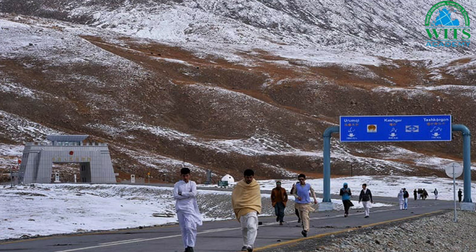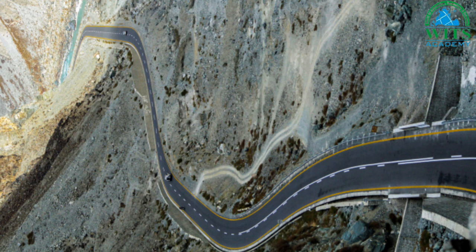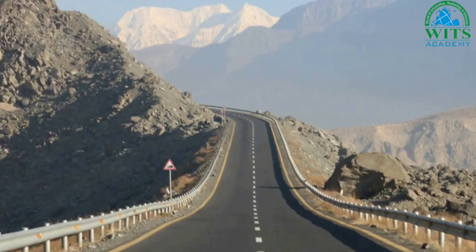Students, these mountains have been widely used over several decades for famous passes such as Khyber, Kurram, Tochi, Gomal, and Bolan.